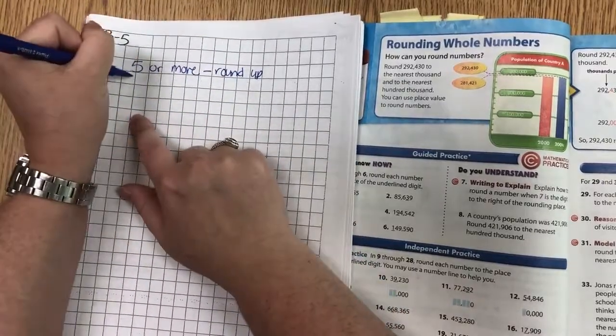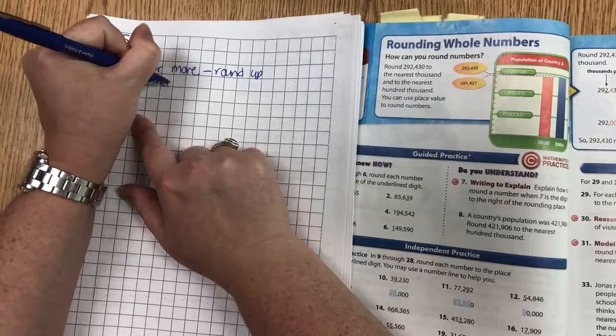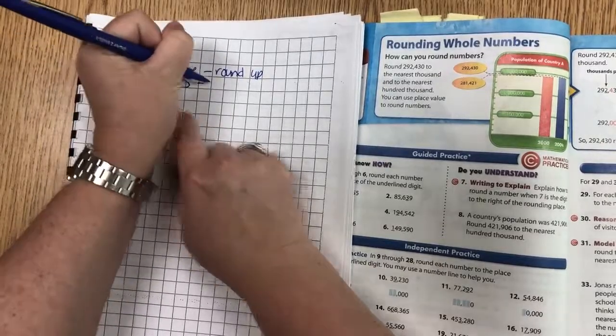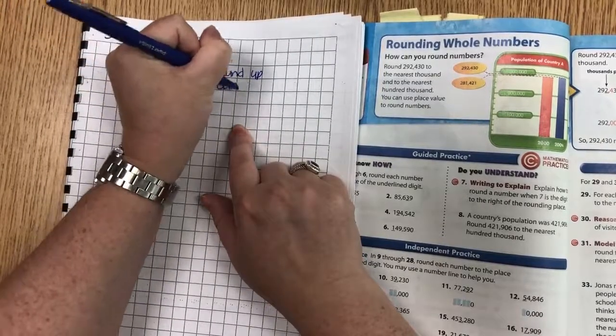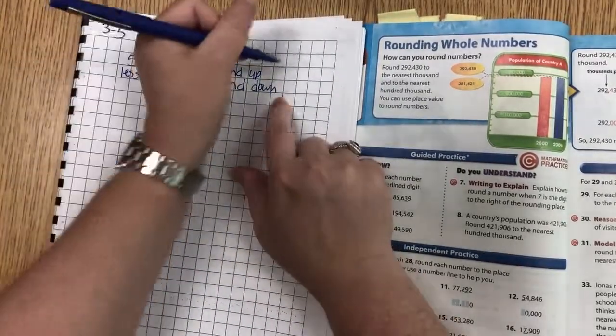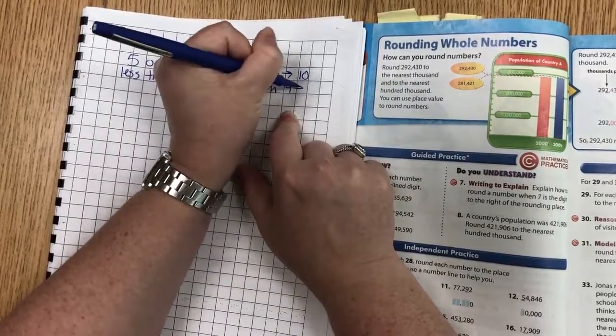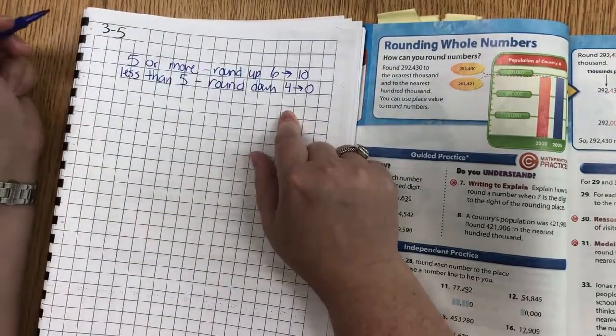And if it is less than 5, we round down. Meaning 6 becomes 10, 4 becomes 0, kind of a thing.